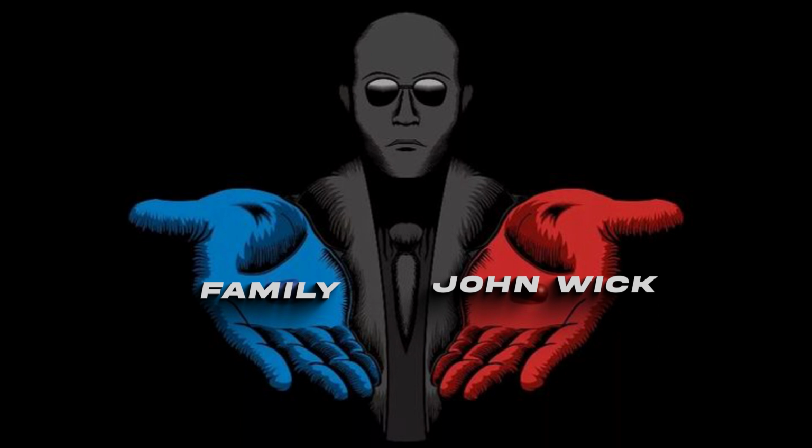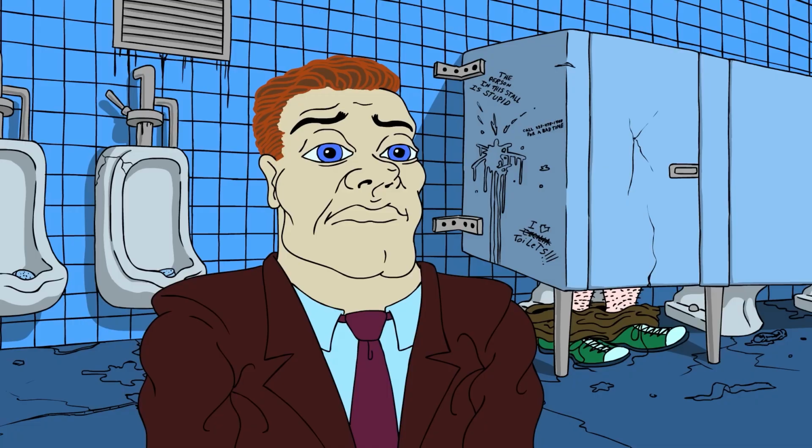So which one is it? The white t-shirt has the power of family or the power of John Wick? No one would tell us, and it's all because of the fucking government.